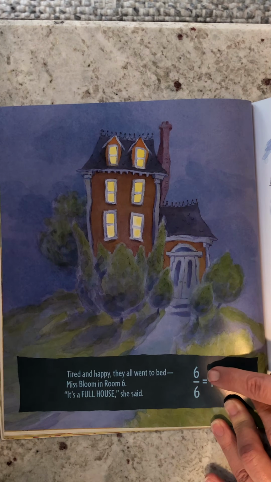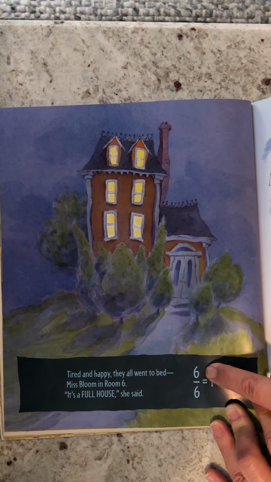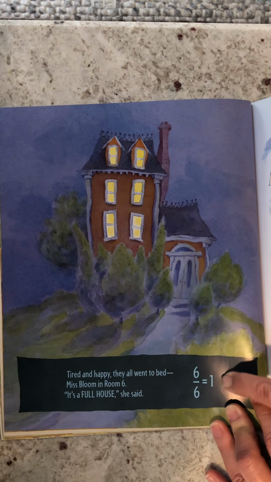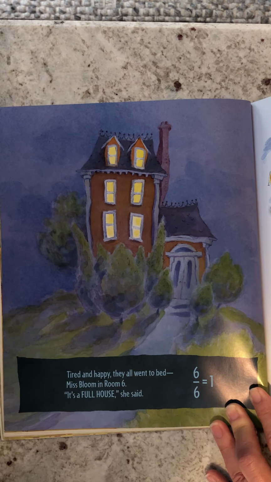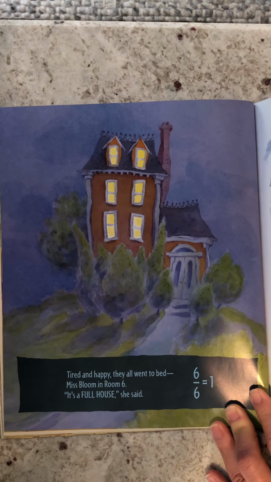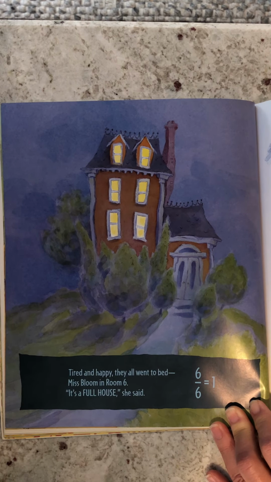And I want you to notice here that because there are 6 rooms in the house and all 6 are filled, then she has 1 full house. I want you to please move the pink box, the only one left, into a room for Miss Bloom.